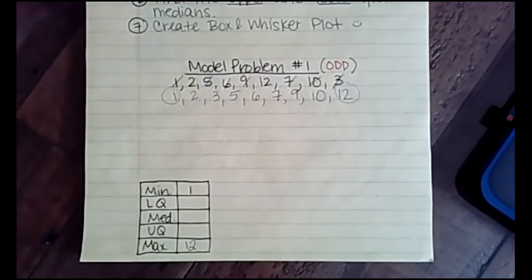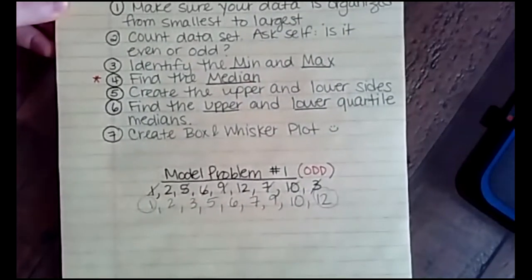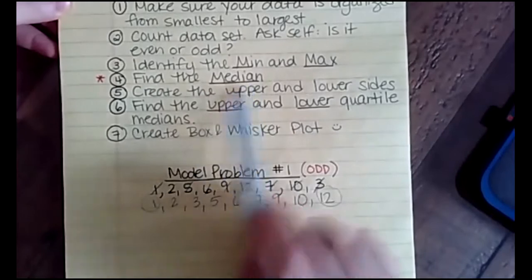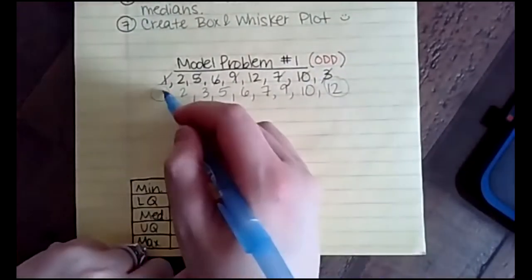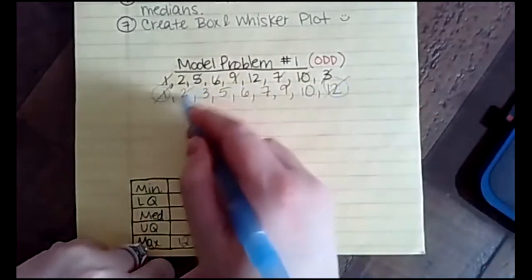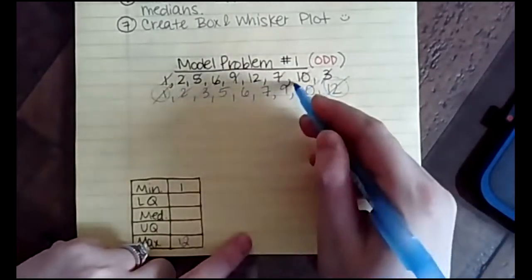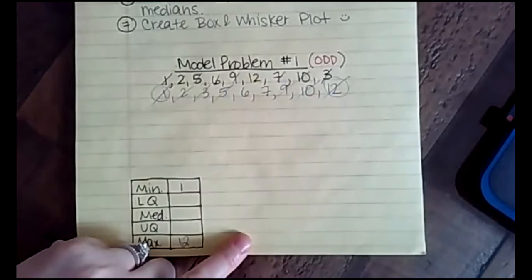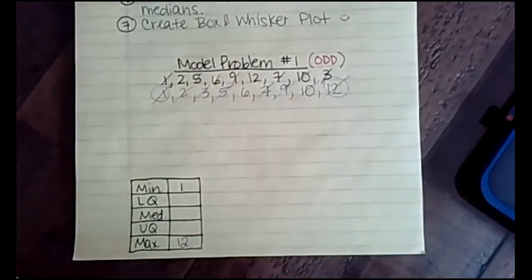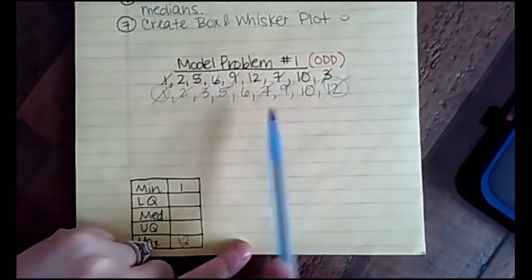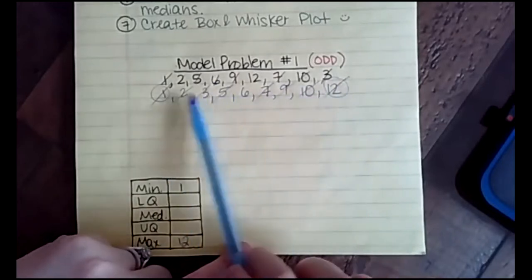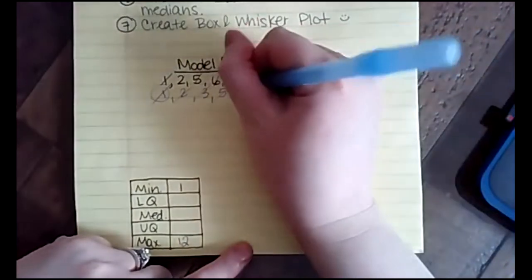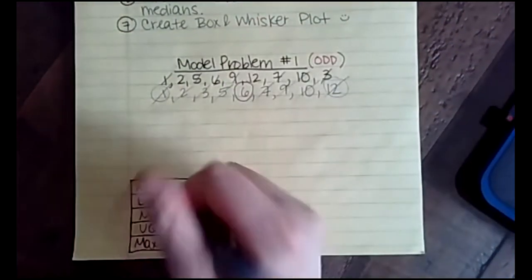So now I'm going to go right ahead and move on to step number 4, to find the median. To find the median is just the same as yesterday's lesson. I'm just going to cross out until I get to the center, okay? Now, one way to make sure I'm at the center, I have to make sure I have equal amounts scratched out on each side. 1, 2, 3, 4, 1, 2, 3, 4, boom. I know that 6 is my median, okay?